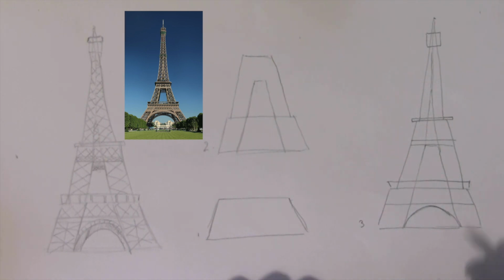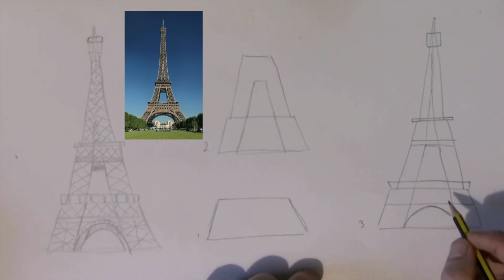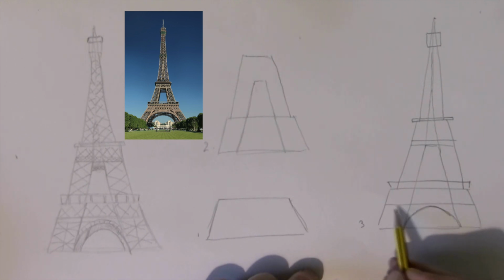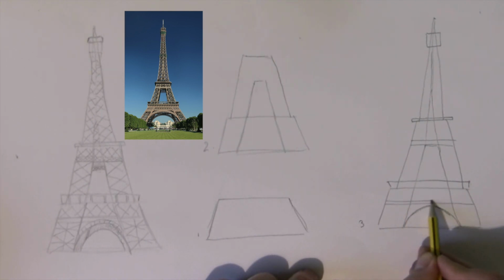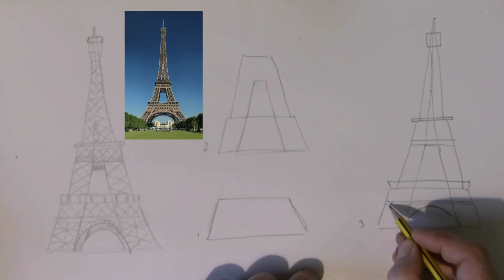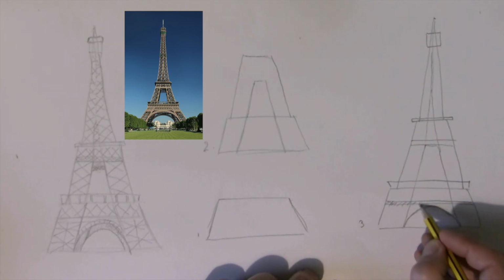And then it's just adding the detail. So in this section here, I'm going to draw another little line across. And we're going to do that as very small, almost like cross-hatching lines there.